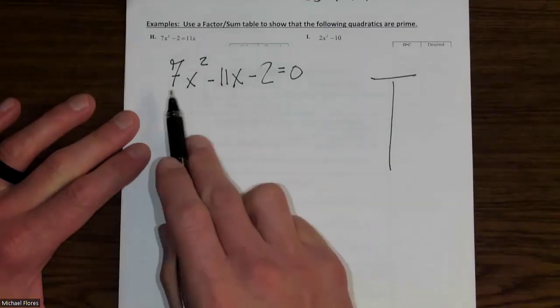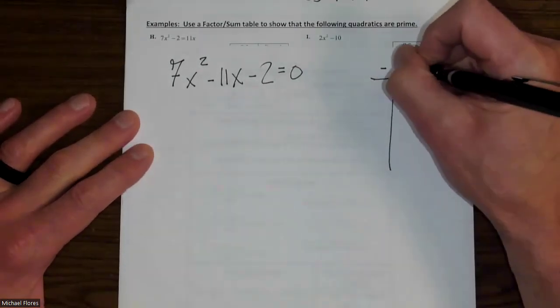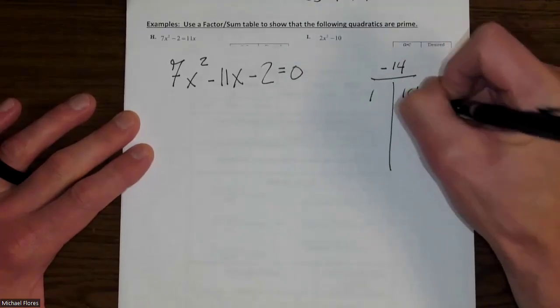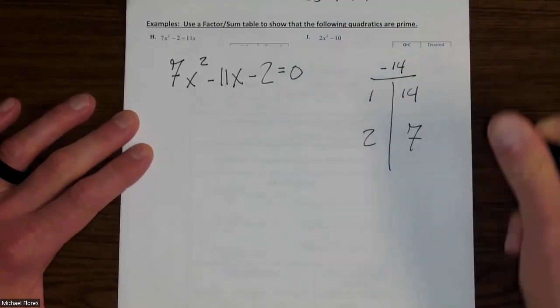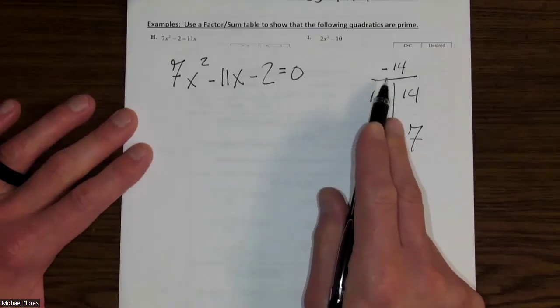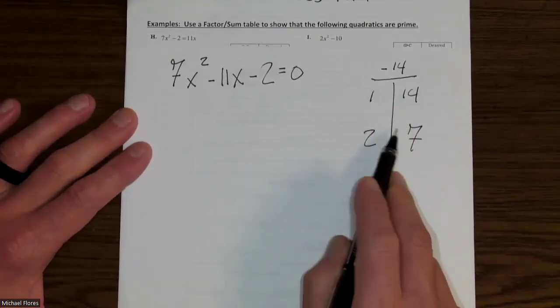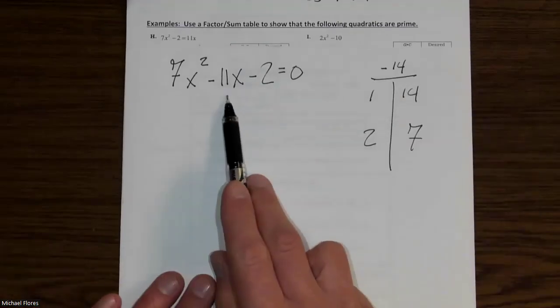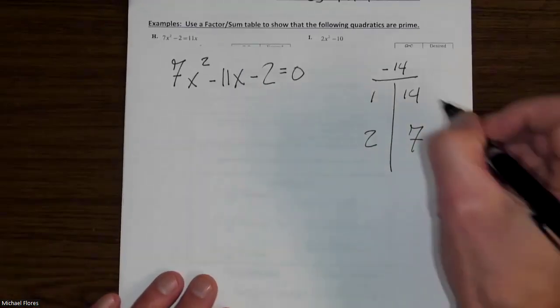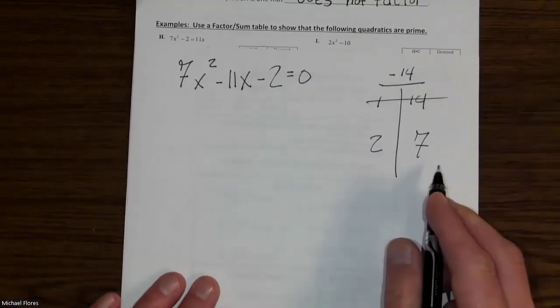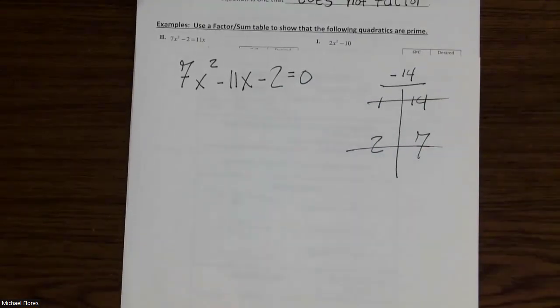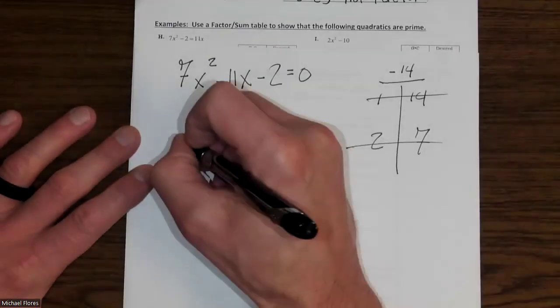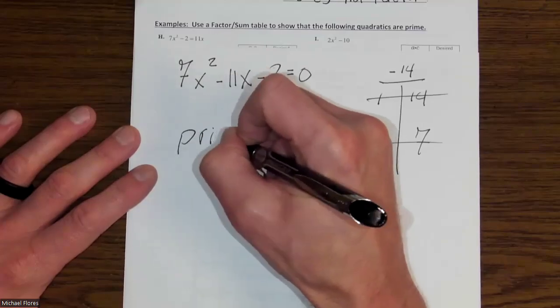A times C, 7 times negative 2 is negative 14. 1, 14, 2, 7. Now what that negative means on top, it means these are going to be different signs, and we have to pick the factors that subtract to get 11. 14 minus 1 is 13, so we're not using those. 7 minus 2 is 5, so we're not using those. Oh my goodness, this cannot be factored. Therefore, your answer is prime.